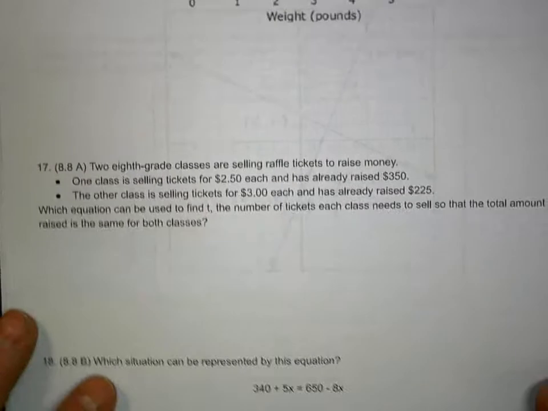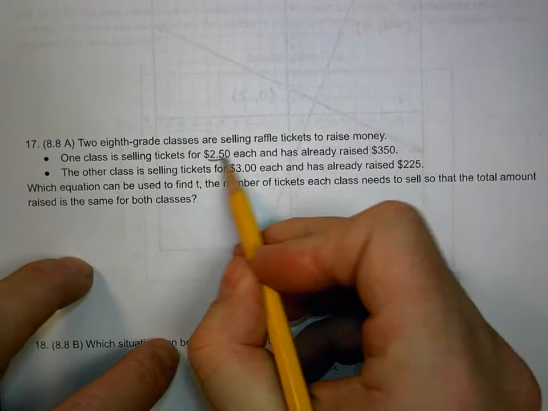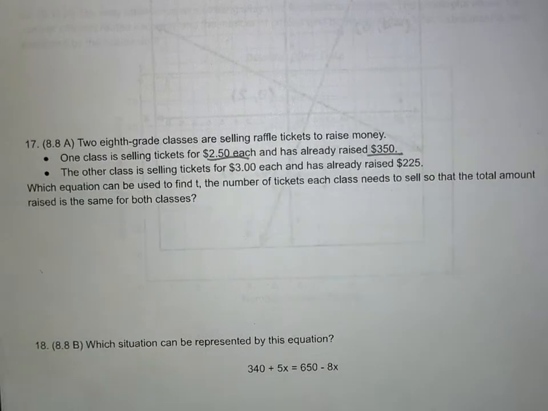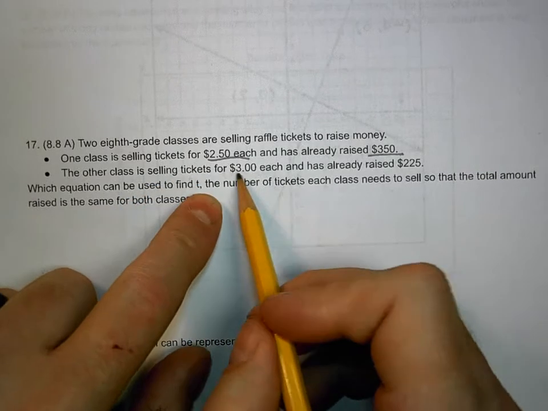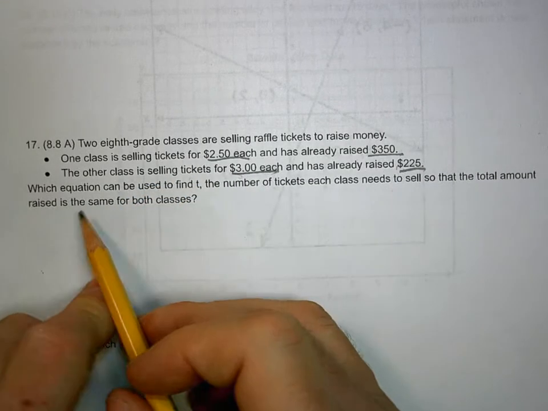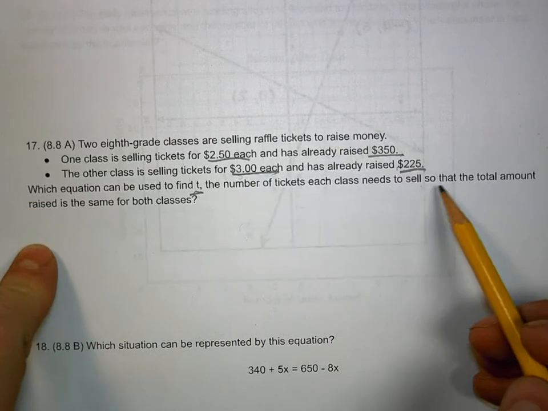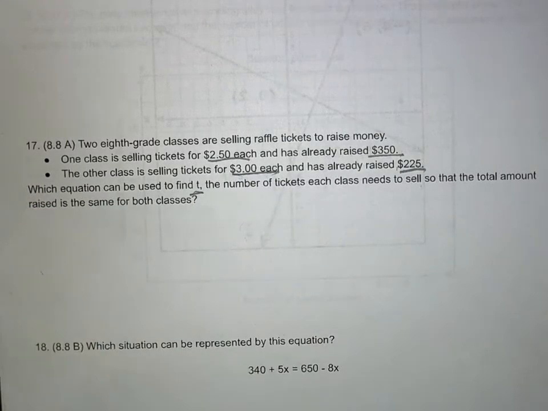Number 17. Two 8th grade classes are selling raffle tickets to raise money. One class is selling tickets for $250 each and has already raised $350. The other class is selling tickets for $3 each and has already raised $225. Which equation can be used to find T, the number of tickets each class needs to sell, so the total amount raised is the same for both classes?